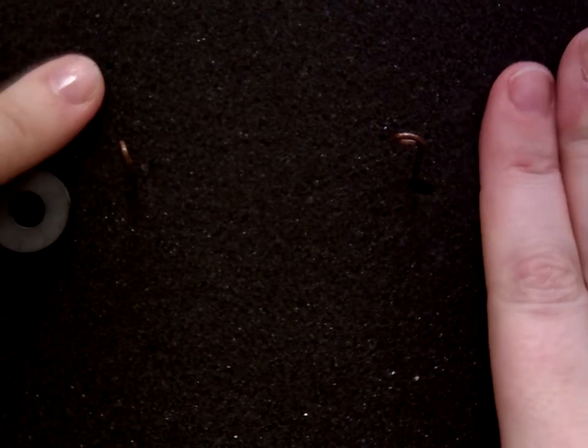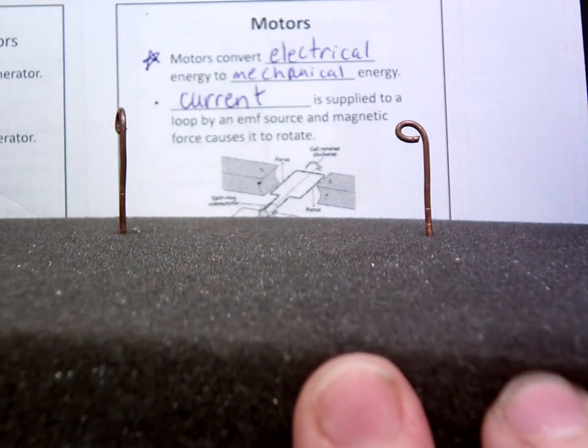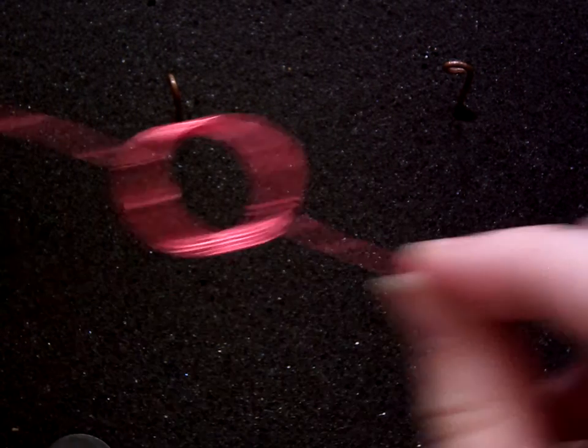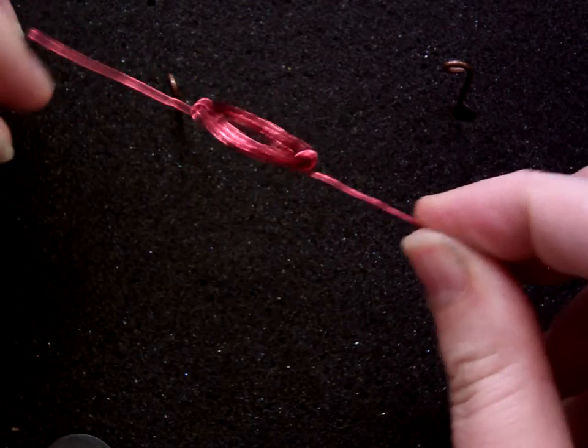Now, what I've got here, I don't know if y'all can quite tell. Let me see if that helps. I've got a piece of black foam that I've got two metal posts stuck in. You can probably see it better if I do that. I've got a ring magnet and some copper wire that's been wrapped into a coil.